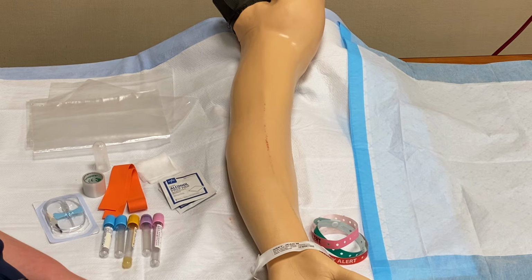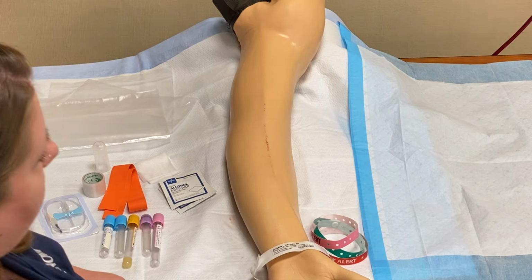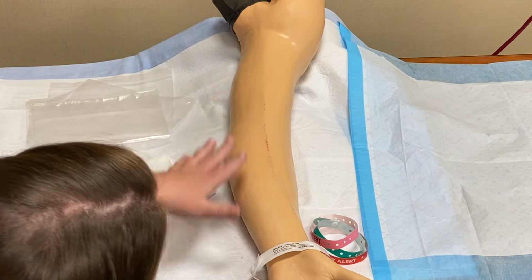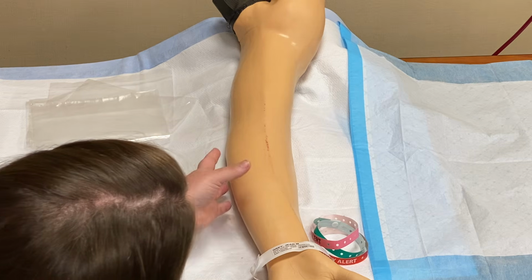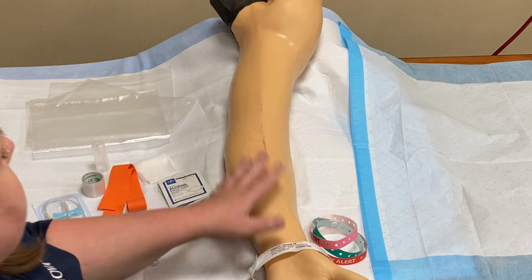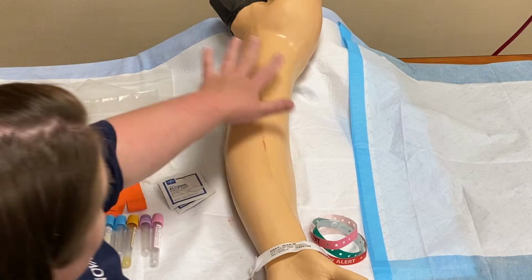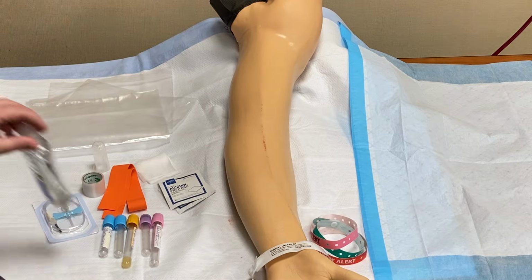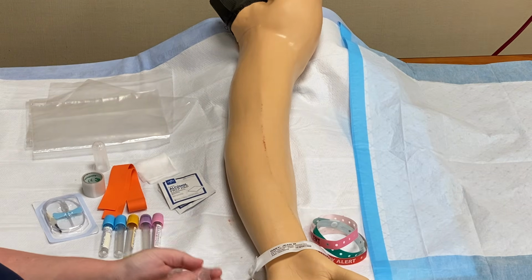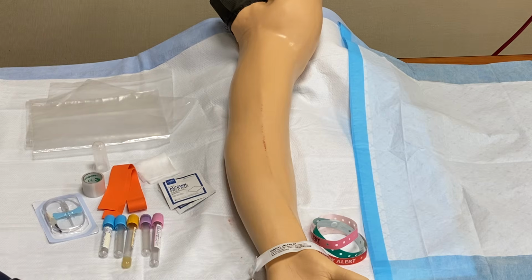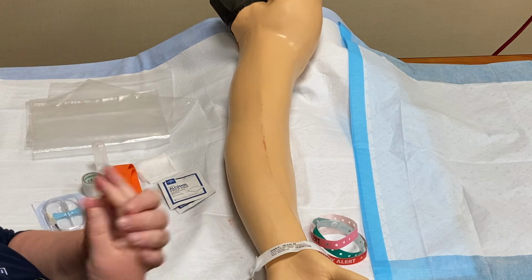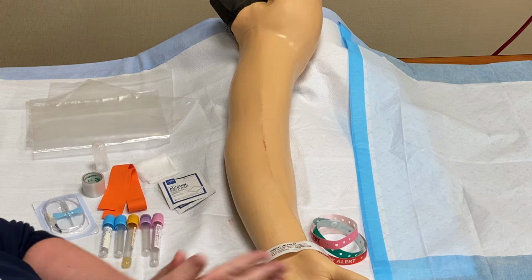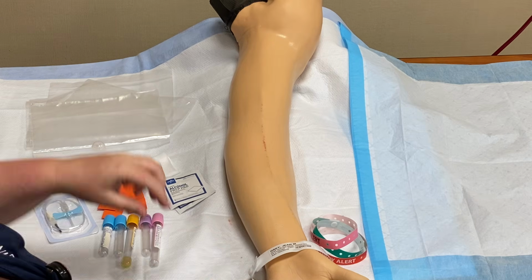At this point, I actually want to look at her arm and make sure that her arm is good for use. She has a restriction on the right arm, so I'm looking at the left arm, and I'm going to look for bruising, wounds, rashes, burns, anything that's going to stop me from using this arm. I don't see anything on this arm, so I know I'm good to find a vein. So I'm going to grab my tourniquet, and my tourniquet has a time limit of one minute, so I can't leave it on longer than a minute.